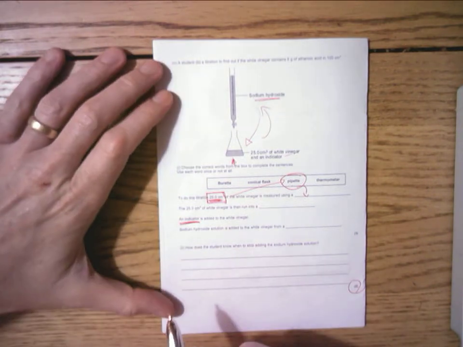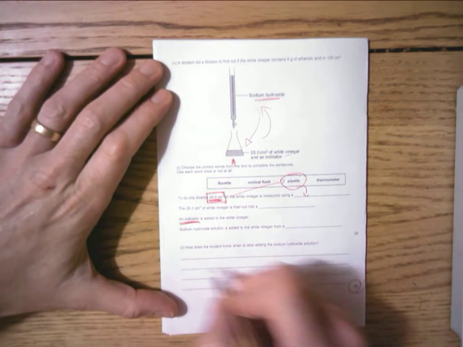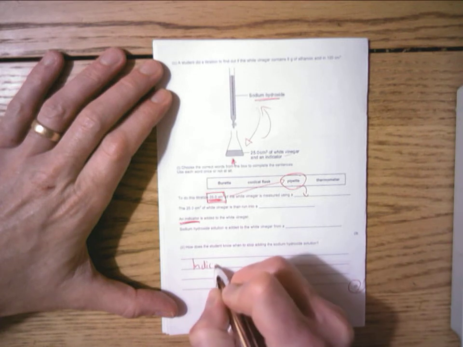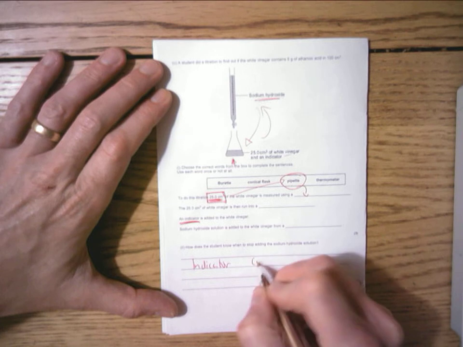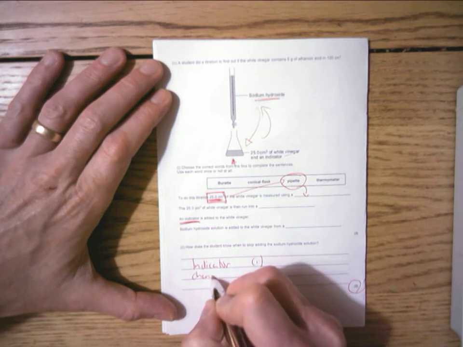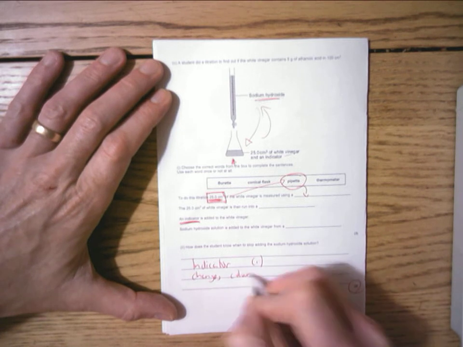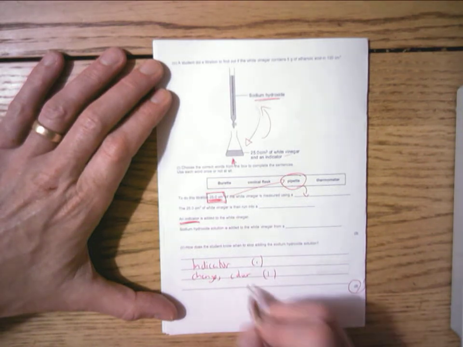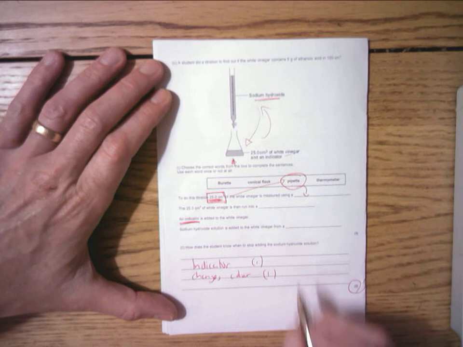But what you can say is the student knows when to stop adding the sodium hydroxide when the indicator, that's a mark, changes colour, for another mark. It's at the exact moment the indicator changes colour that the end point is reached.